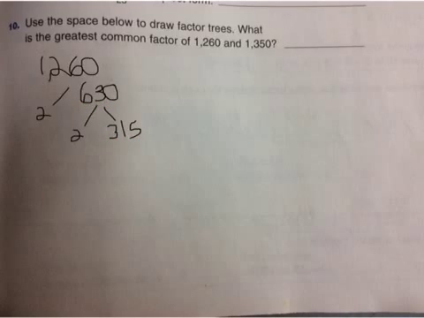Continuing. It is no longer an even number, so it's not divisible by 2. So is it divisible by 3? Let's see. If I add them up, 5 plus 1, 6 plus 3 is 9. So it is divisible by 3. So we have 3. 315 divided by 3 would be 105. Okay.